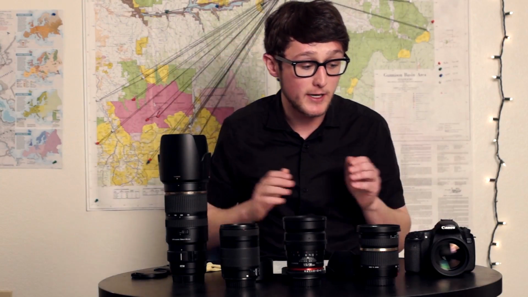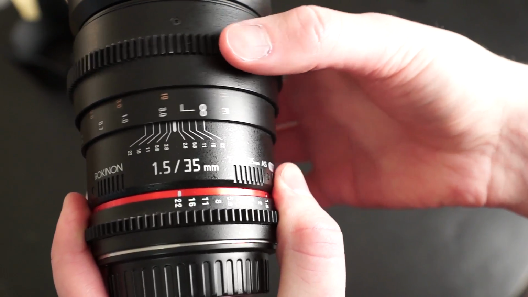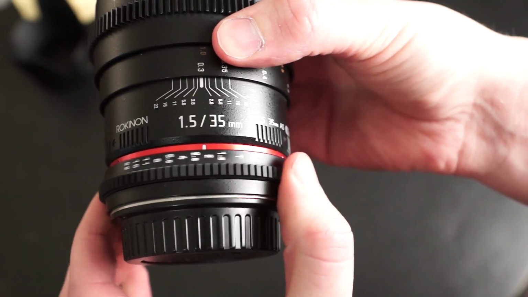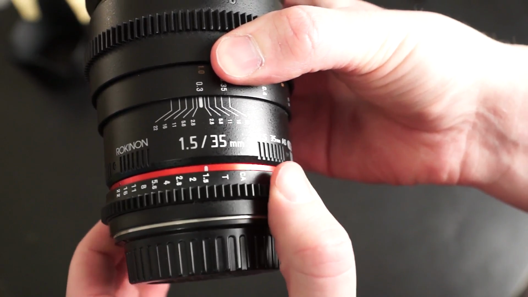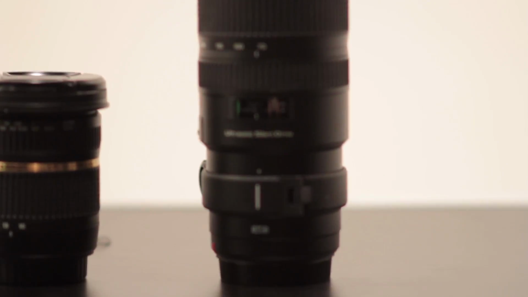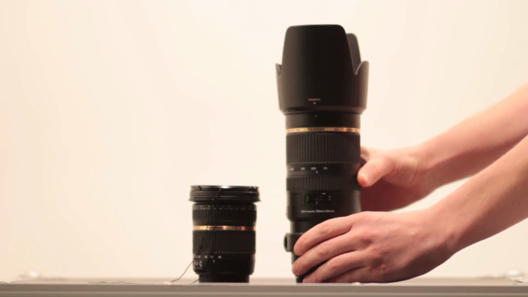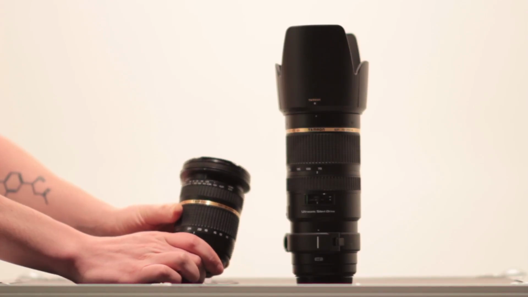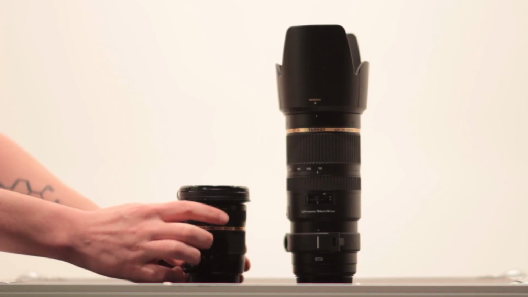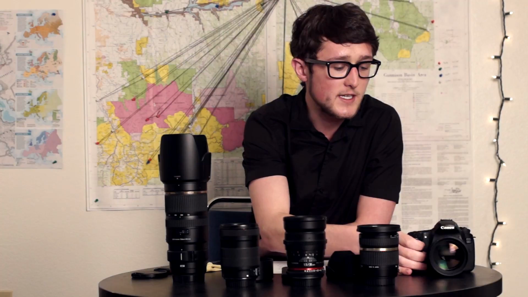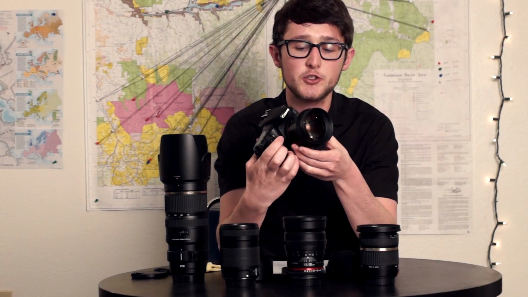These prime Rokinon lenses have two rings that you can adjust. The front one influences focus and the back one influences the aperture, again measured in t-stops. Our zoom lenses are similar in that they also have two adjustable rings. One influences focal length and the other adjusts focus. The rings' relative position to one another is dependent on what zoom lens you're using. Like I mentioned before, with these Rokinon prime lenses, you manually adjust the aperture, but with these Tamron lenses and the Canon lens, you adjust the aperture within your camera settings.